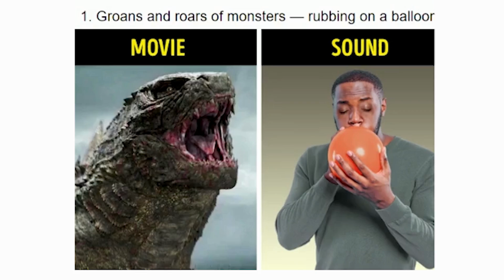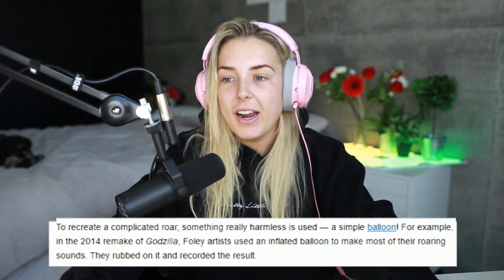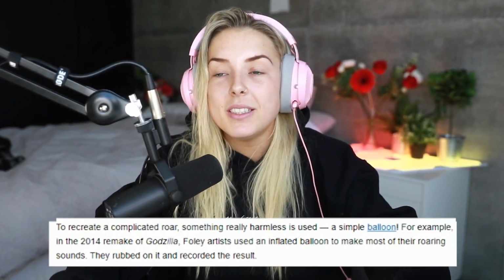Now, if you've ever wondered how characters like Godzilla do their groans and roars, it's just a balloon. Yeah, literally just a balloon. Something so simple, so innocent. To recreate a complicated roar, something really harmless is used. So whenever you're scared of scary monsters, just think at the other end of that is a man just rubbing a balloon. It just sounds so weird when you say just a man rubbing a balloon.